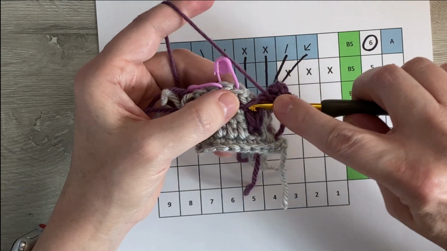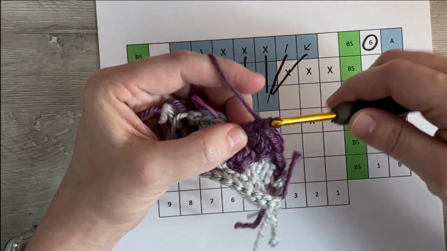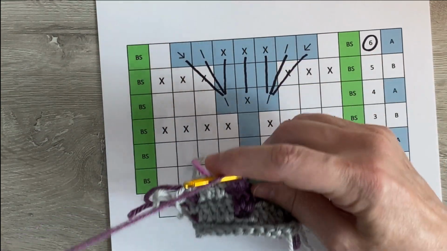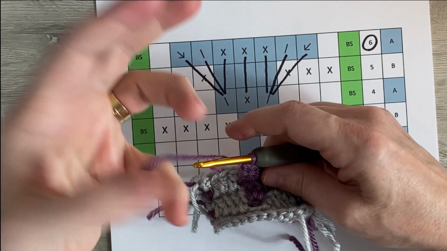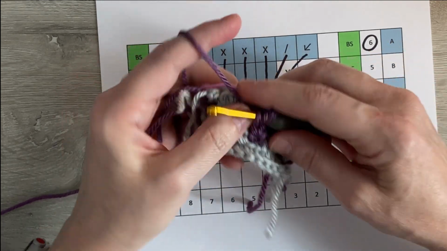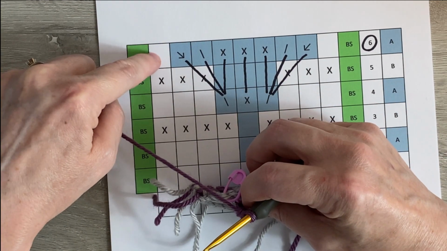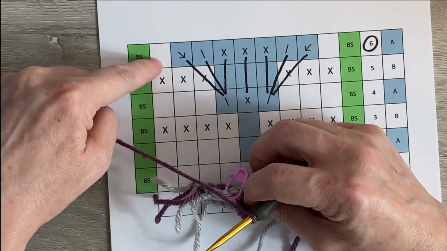Double crochet, angled DC 1R, same loop, angled DC 2R, followed by a single crochet.